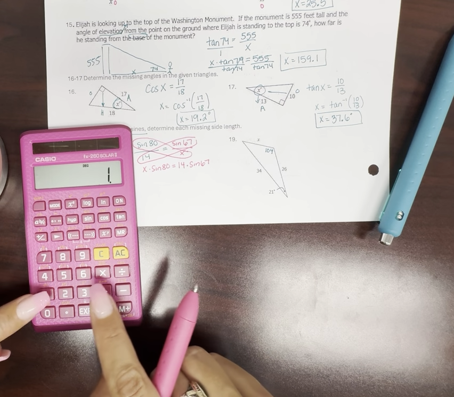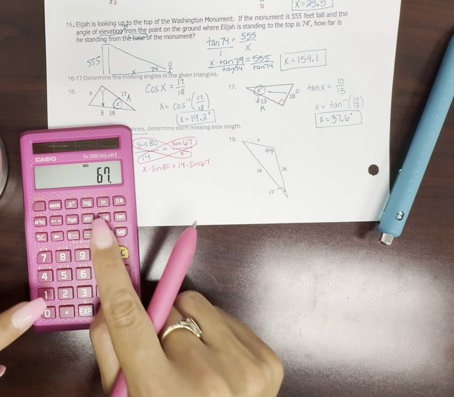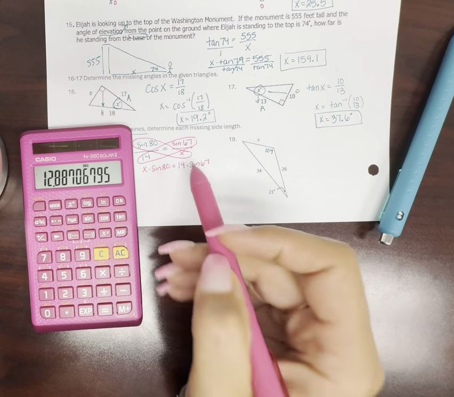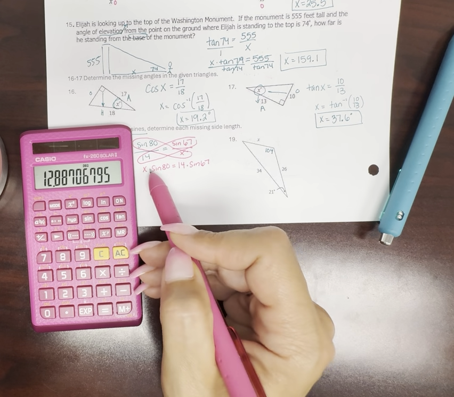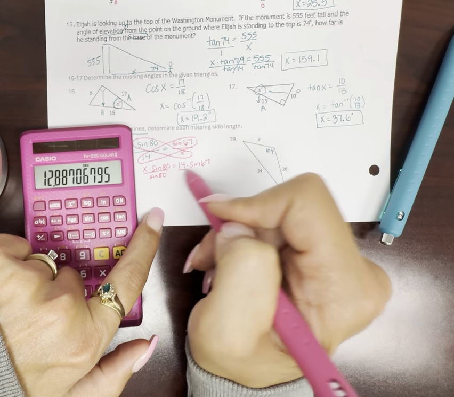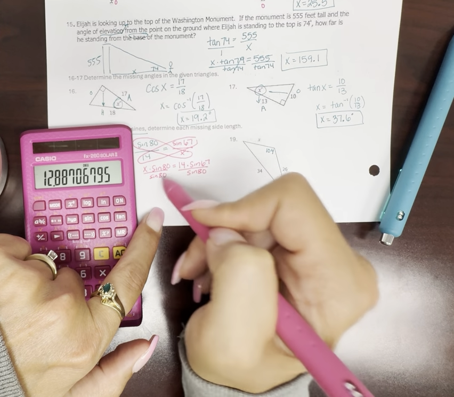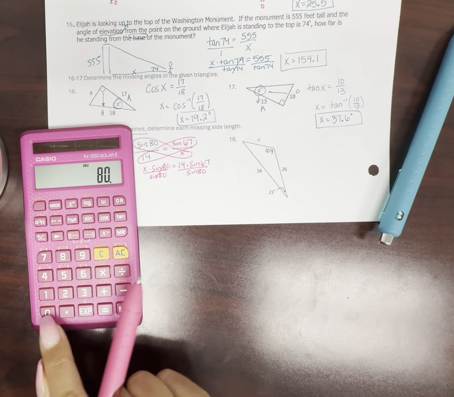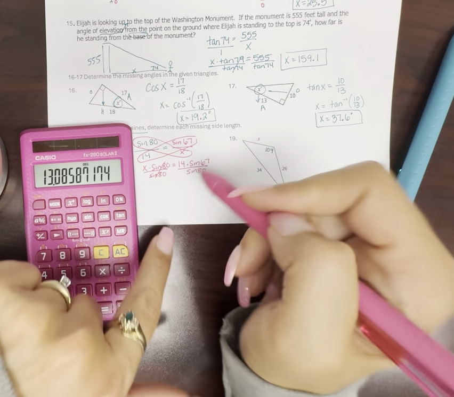So we're doing 14 times 67 sine, press equals. Now that's what that represents. I need to get x by itself. So I have one more step. I'm gonna divide by sine of 80. Press equals.